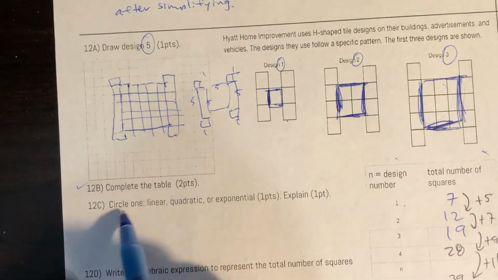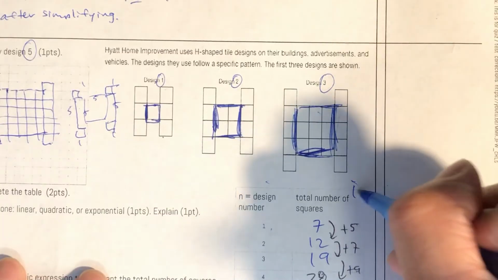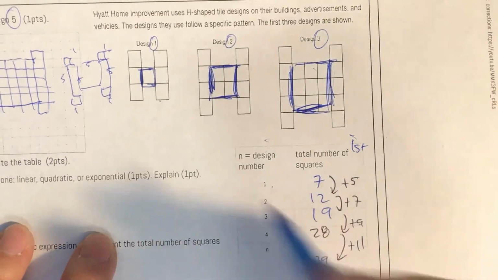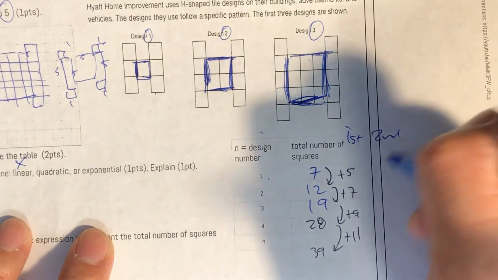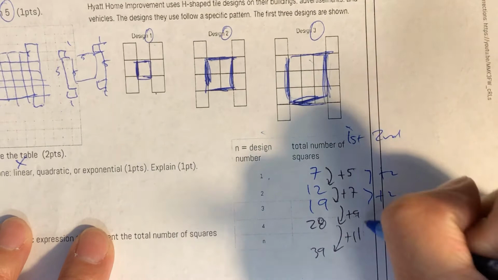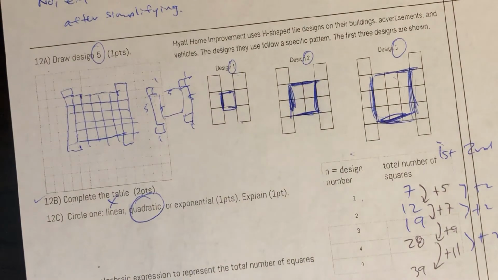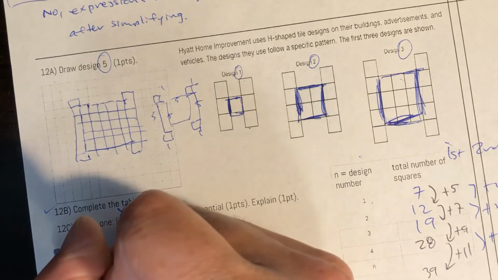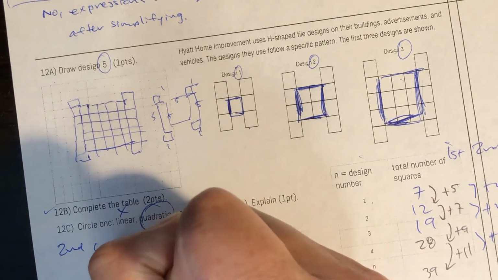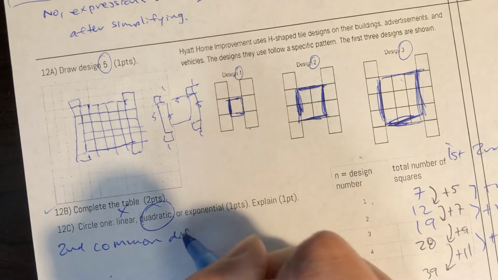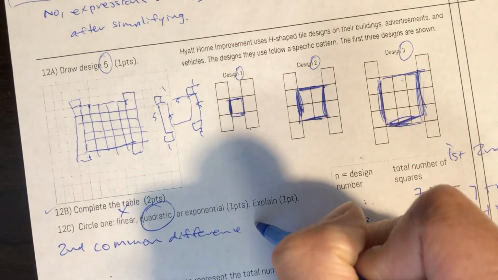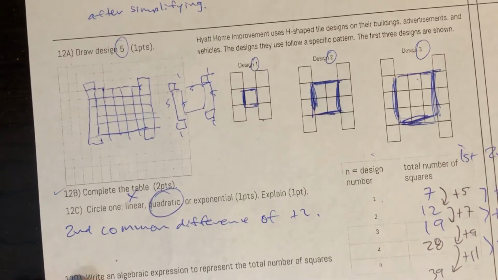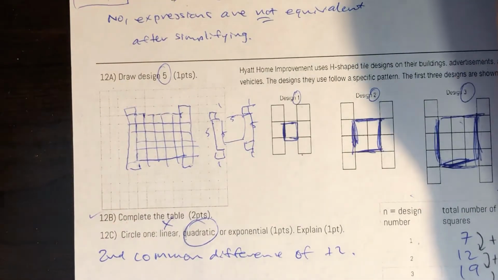So we completed the table, circle 1. My first common difference is not the same number, so it's not linear. We have a second common difference of plus 2. So it is quadratic. Explain why: because you have a second common difference of positive 2. Okay, what's next?